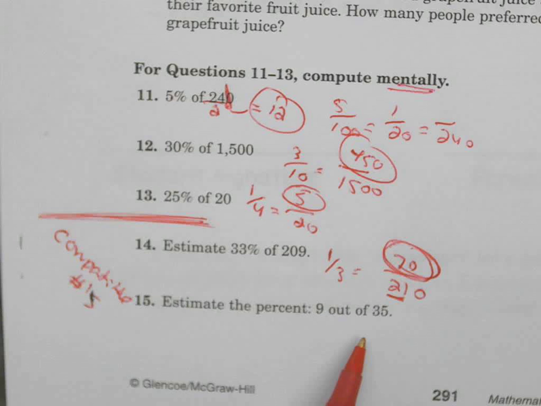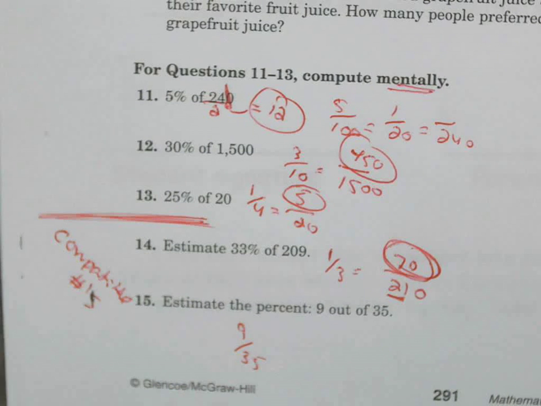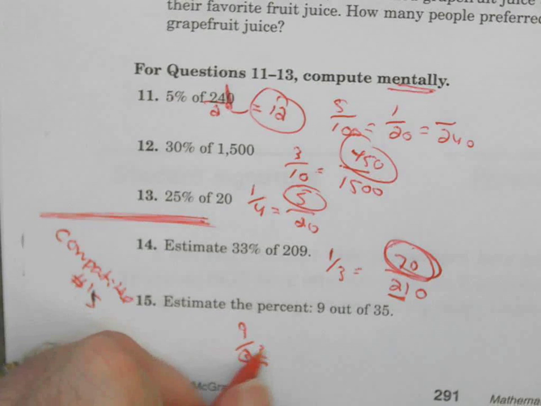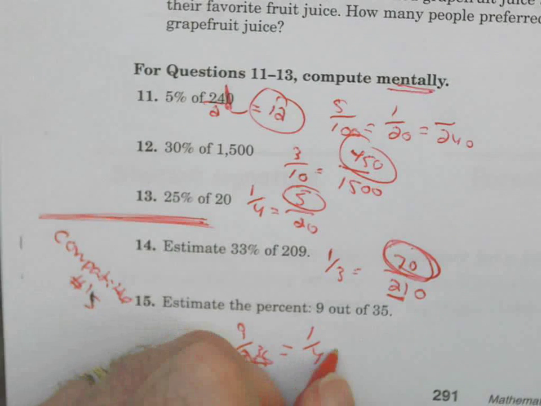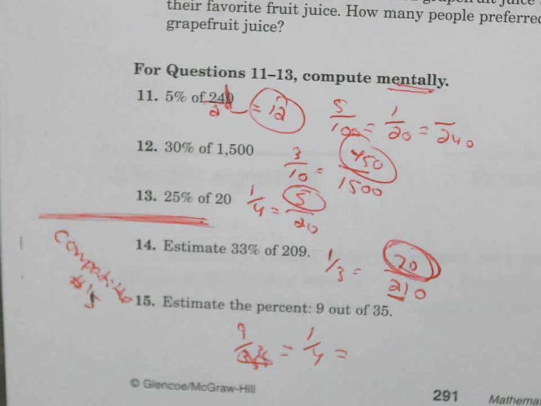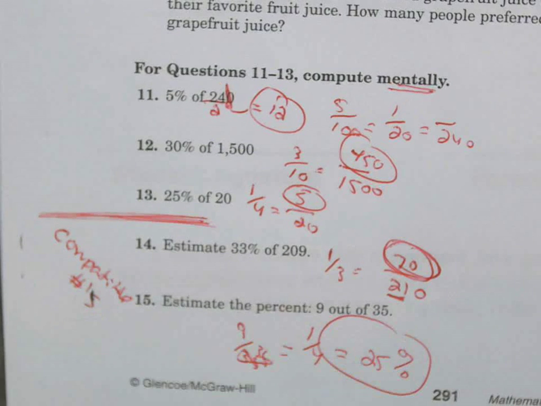Estimate the percent for 9 out of 35. 9 out of 35. I said keep your 9. Don't mess with the 9. Make this number down here a multiple of 9. What's a multiple of 9 that's really close to 35? Yeah? 36. 9 divided by 9 is 1. 36 divided by 9 is 4. 1/4. You should memorize 1/4 is 25. Don't forget, percent.